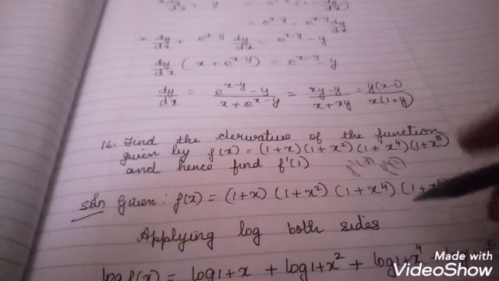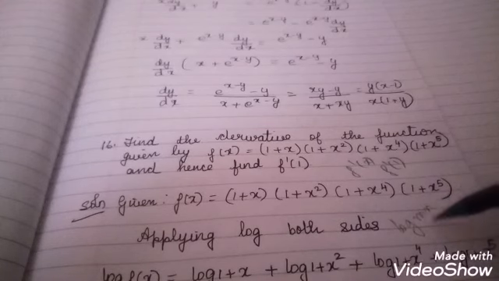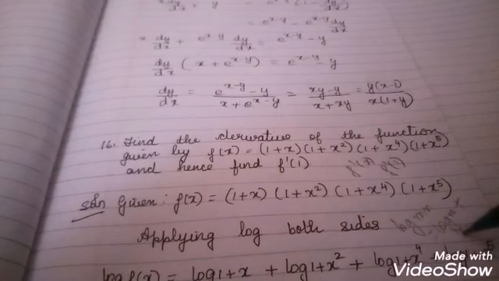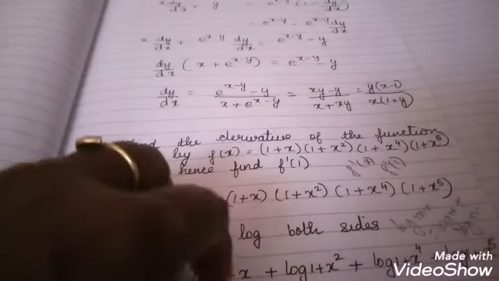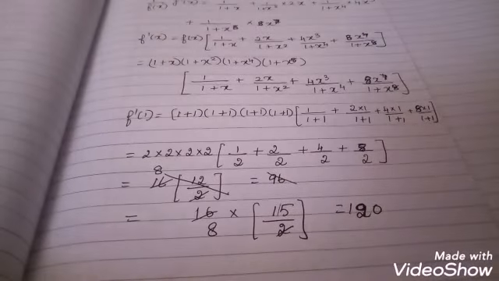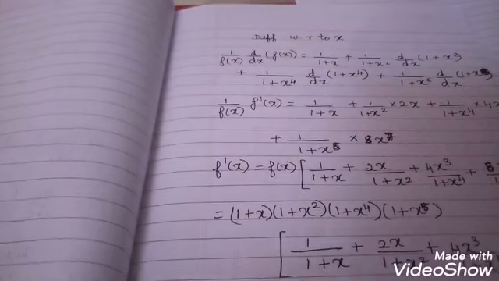Okay, so here, what is the rule I have used? Log of m into n is equal to log m plus log n. This is the rule we have used here: log m plus log n. Got it? Now, in this case, what will I have here? Differentiating it with respect to x.